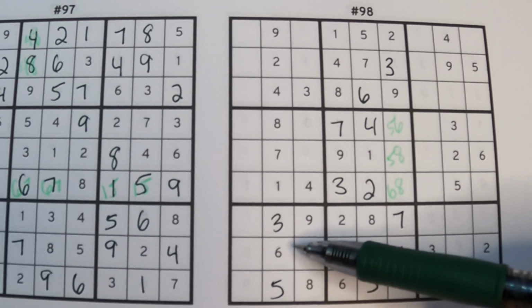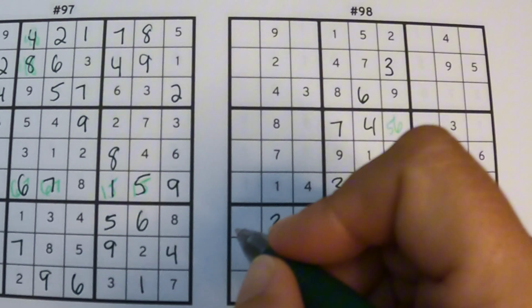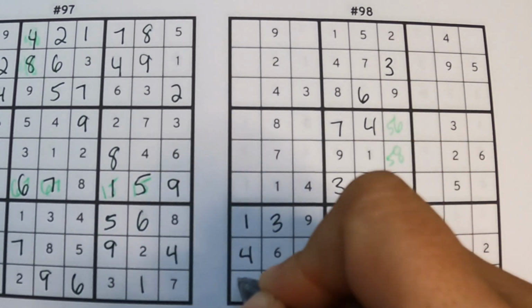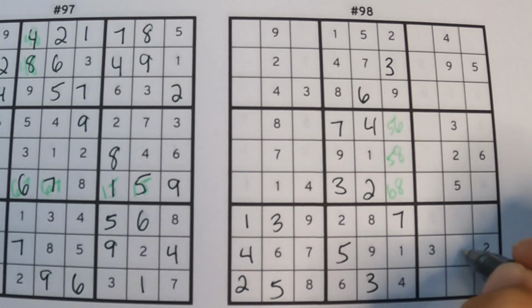For this box now, we're missing 1, 2, and 4. We've got 1 and 2 here, so this is our 4. 2 here, so 1, 2. For this row now, we've got 1, 2, 3, 4, 5, 6, 7. We're missing an 8.